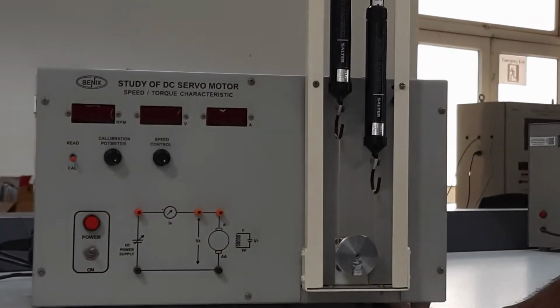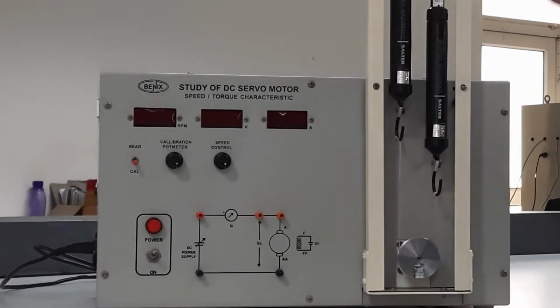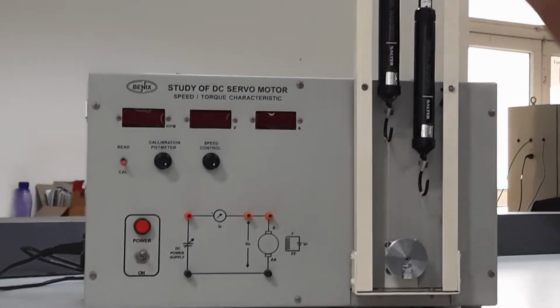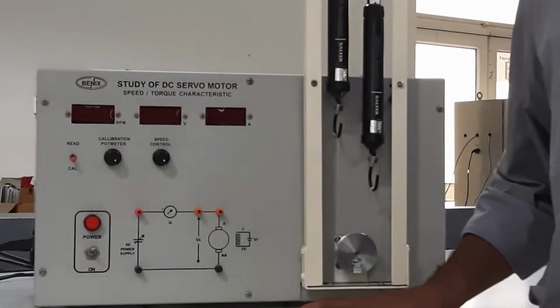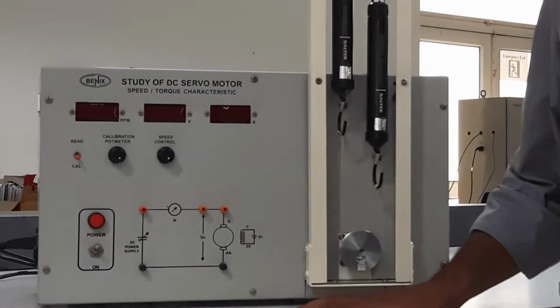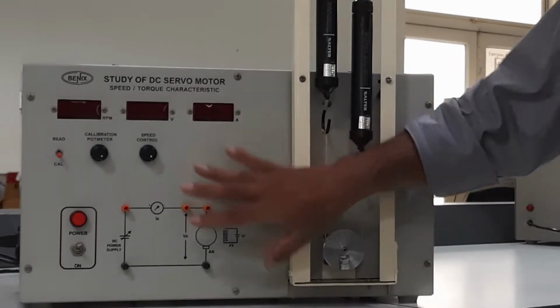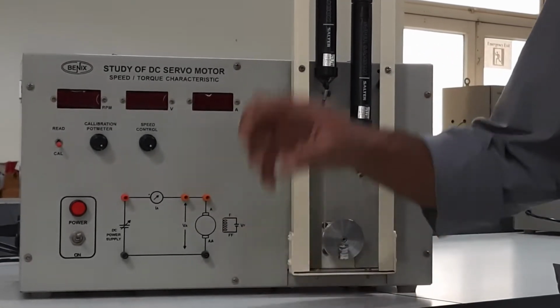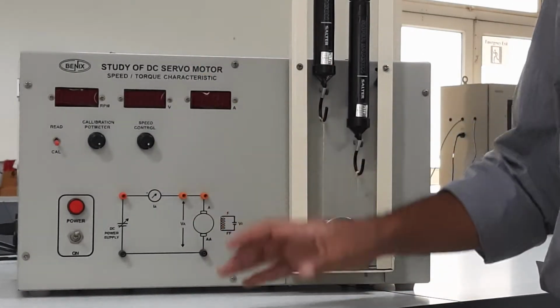So what we did was we applied some variable DC voltage here, and then we loaded this particular motor, and then we tried to find out the torque speed characteristics and back EMF versus torque characteristics, or speed characteristics. So this was an open loop system, which means that if there is any error, it is not fed back to the system, and it is not going to correct itself.